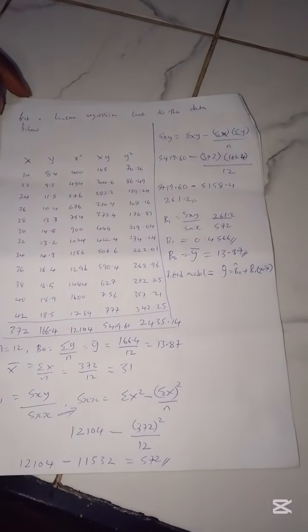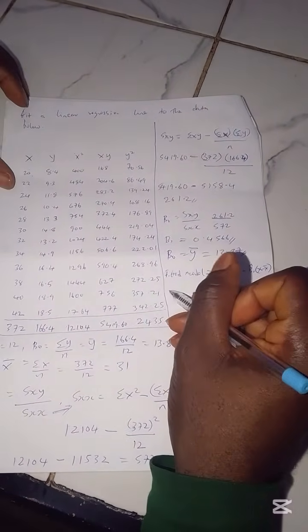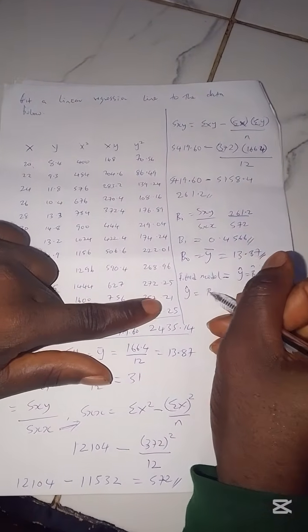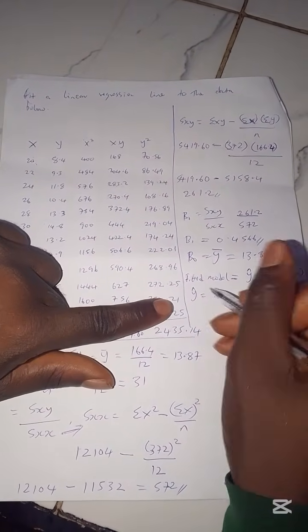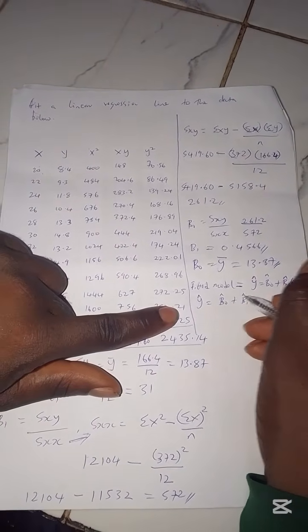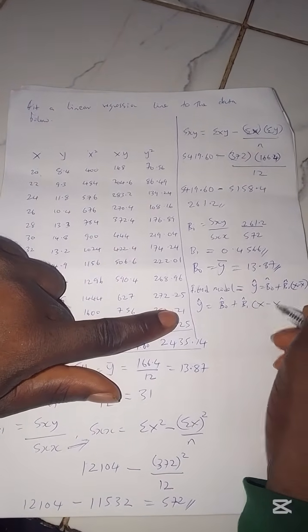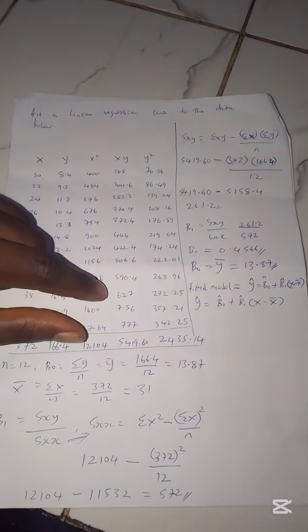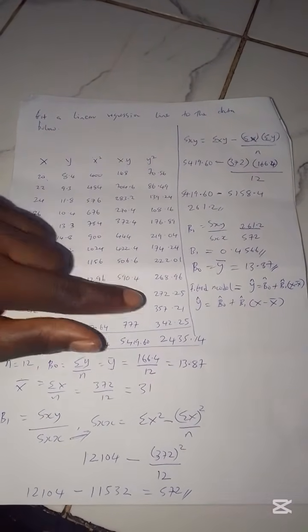So let me write it in full here so it won't look confusing. Y estimate is equal to B0 hat plus B1 hat bracket X minus X bar. All right. So having gotten this, we will now substitute.